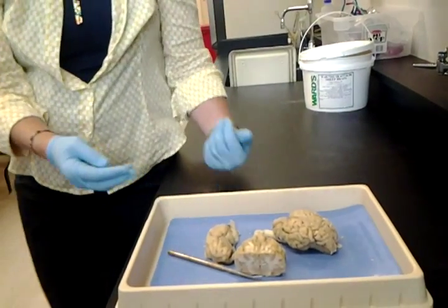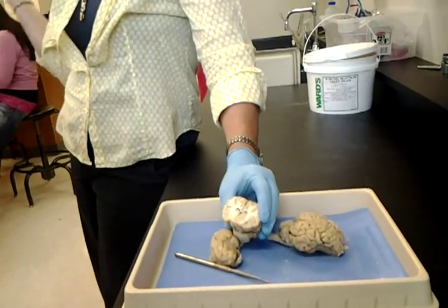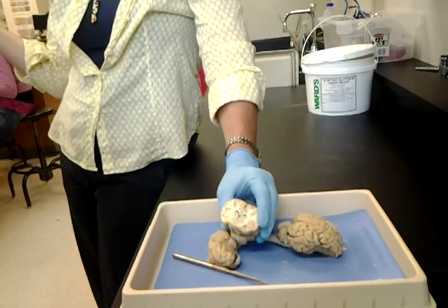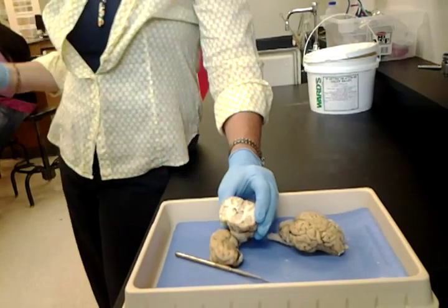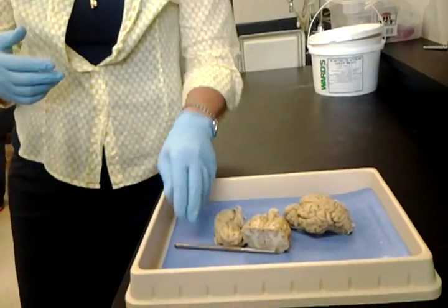So you will see those, and just because I label something here doesn't mean I don't label it on a human brain. We don't have that many structures, so I do duplicate a little bit. So don't think, well, she labeled corpus callosum here, it can't be over there. That's pretty common, but don't worry about that.